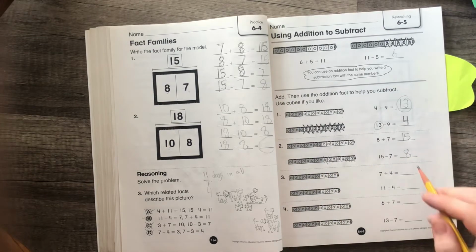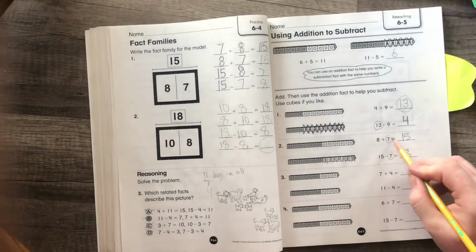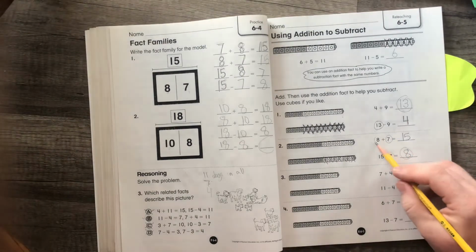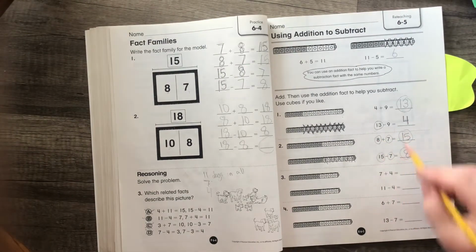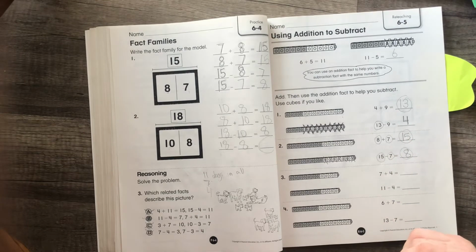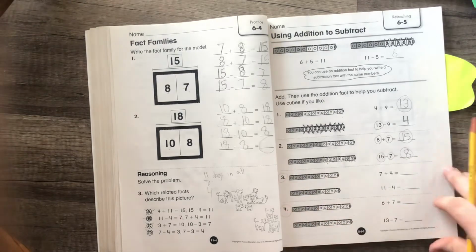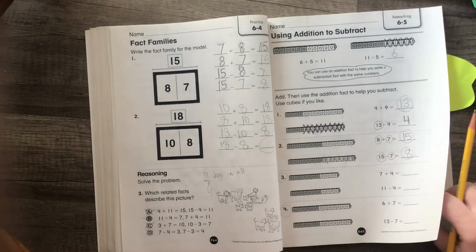Now, I know I'm correct when I have the same 3 numbers. Okay? That's how I know I'm correct. So go ahead and give yourself some practice for numbers 3 and number 4. And let's turn the page.